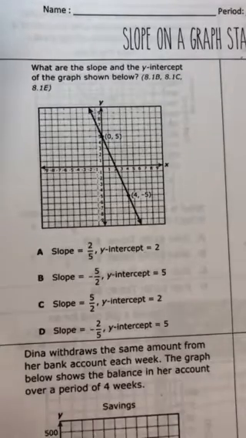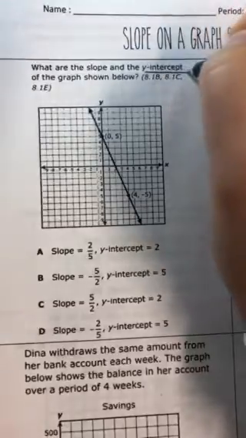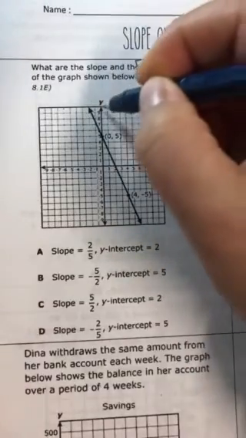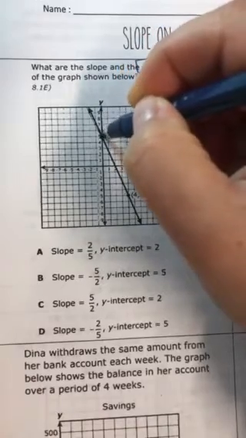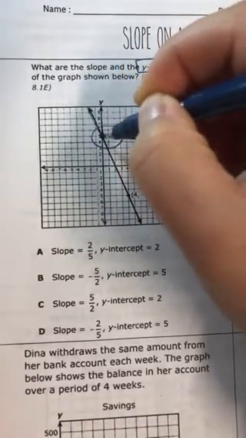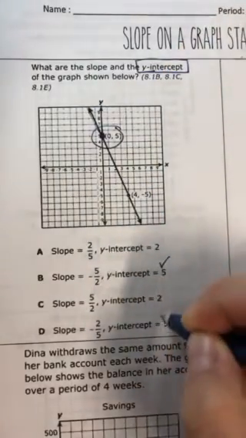We're going to take a look at the slope on a graph practice. So it says, what is the slope and y-intercept? We're going to find the y-intercept first. You need to see where the line and the y meet. And so they meet right here at this point, which is at 0, 5, which means the y-intercept is 5. So it's either B or D.